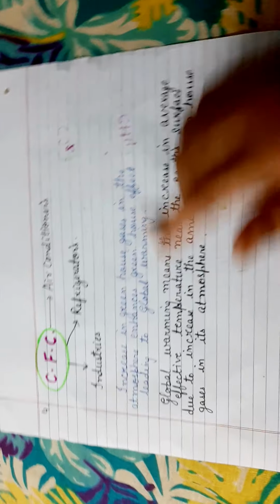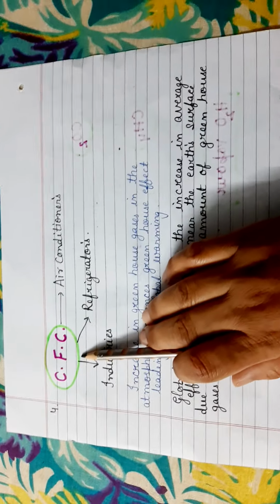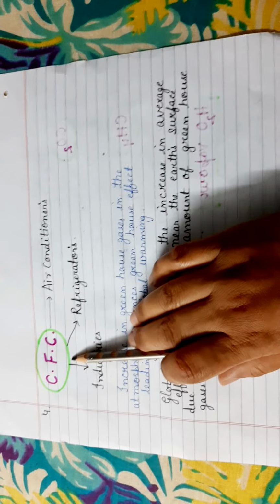So now let us look at the fourth one. What causes an increase in the quantity of the chlorofluorocarbons?